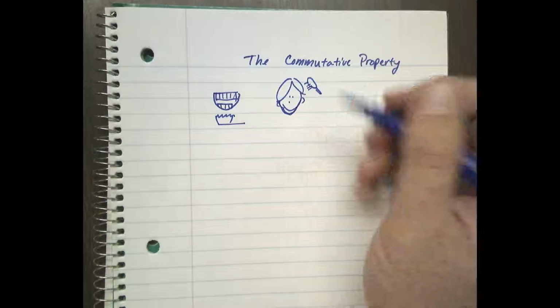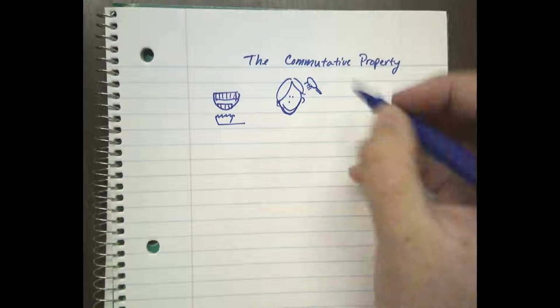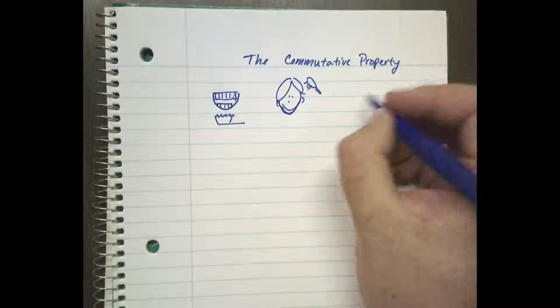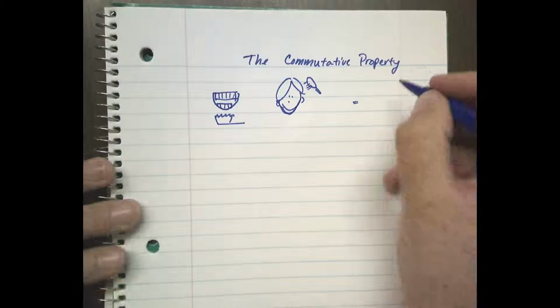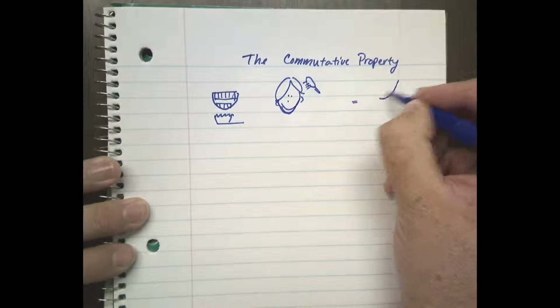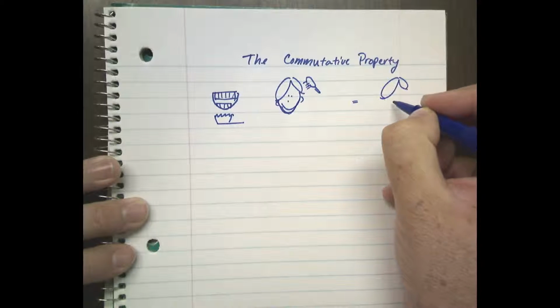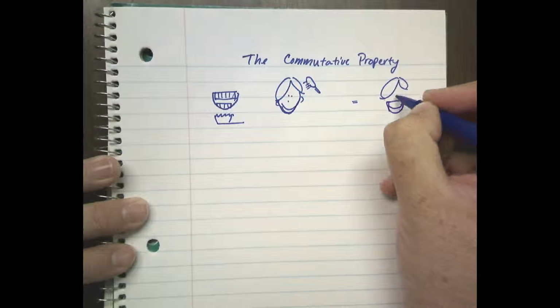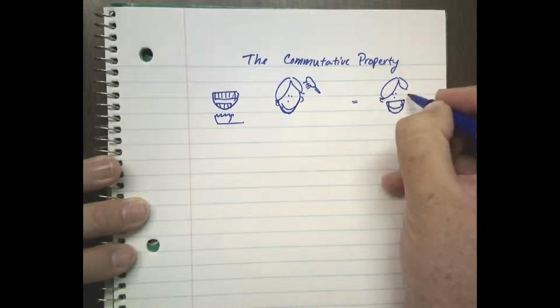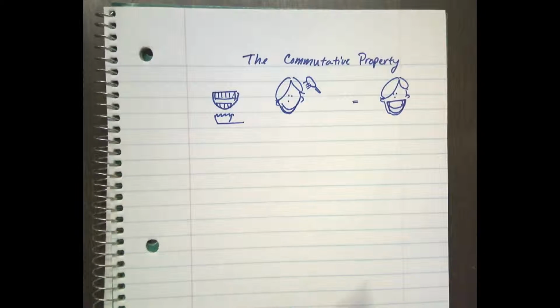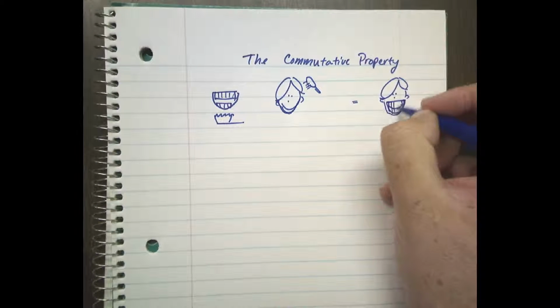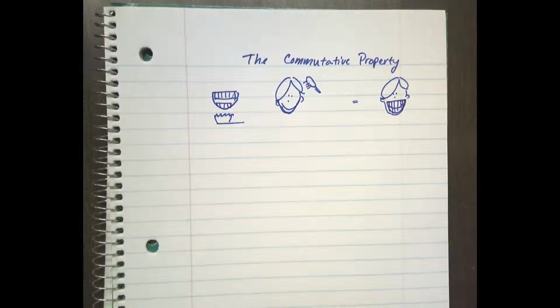Not sure what's going on with my chin. So if I do these two things, I will end up looking pretty good in the morning with my hair brushed and a beautiful, clean smile. Okay, so it looks a little creepy.